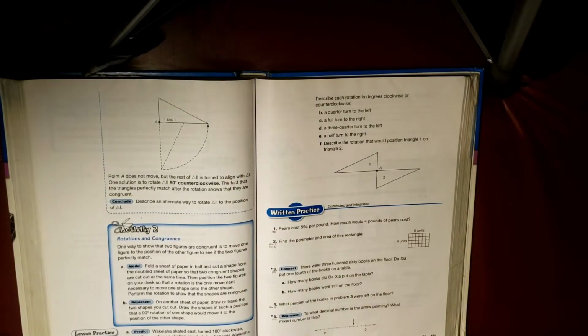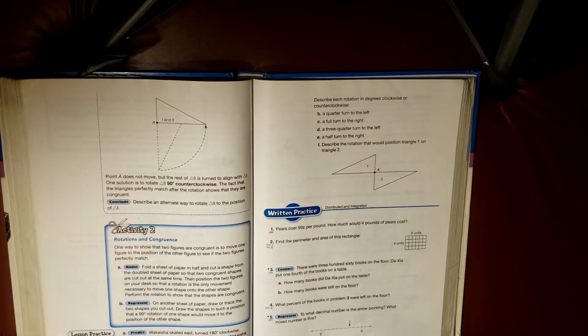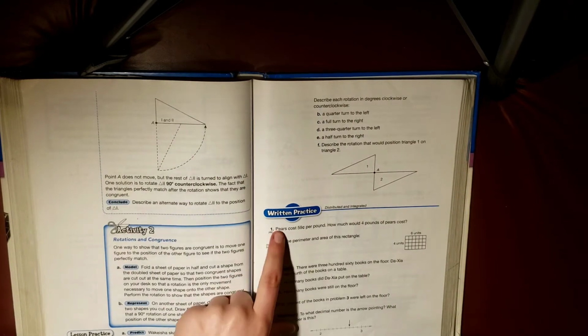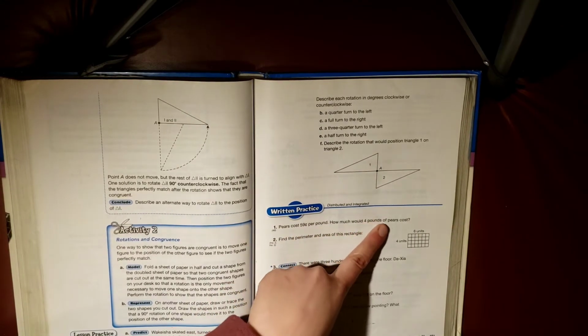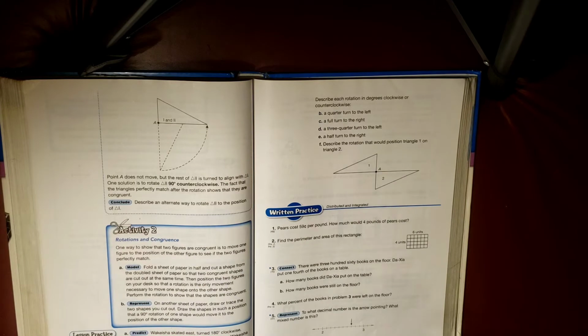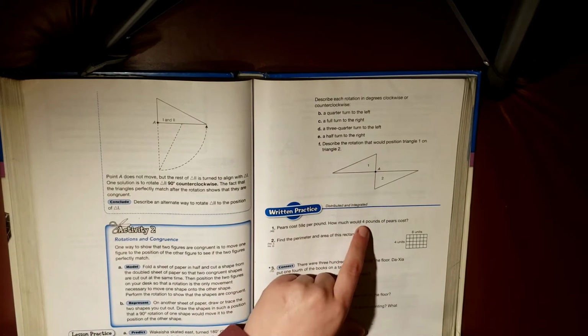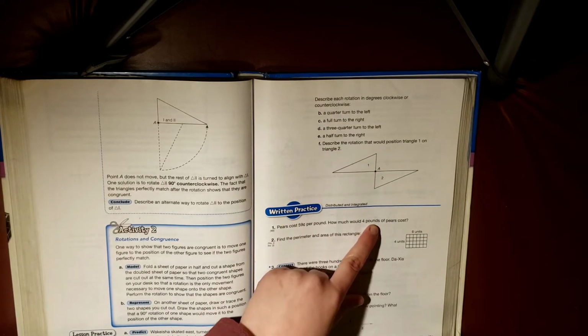Alright, here we go for homework. I'm gonna do, let's see, number 1 with you guys. So number 1 says, pears cost 59 cents per pound. How much would 4 pounds of pears cost? So we know that we're gonna get 4 pounds of pears.